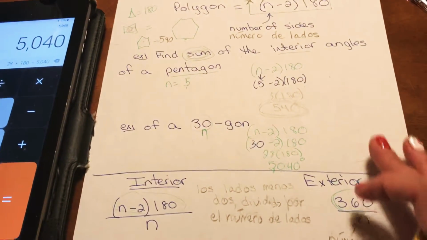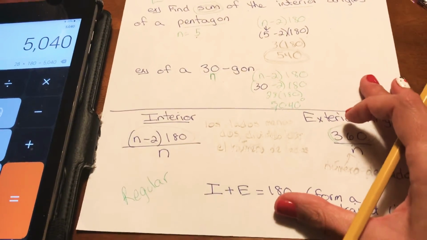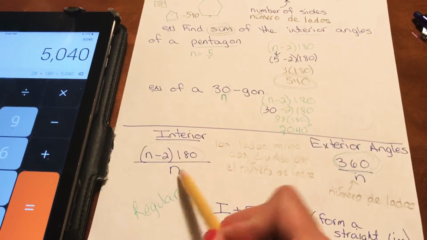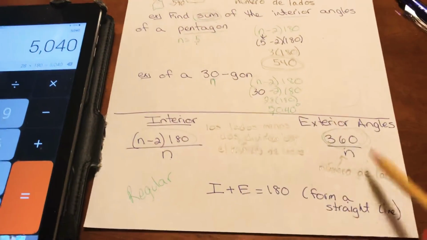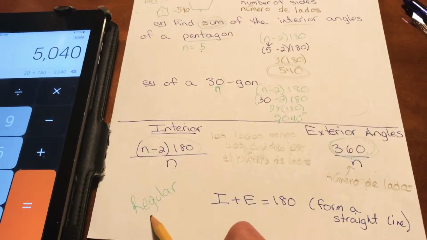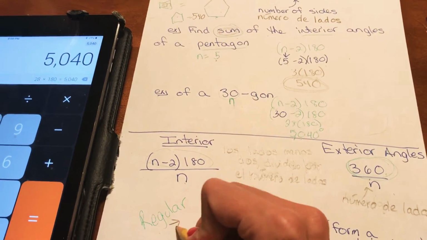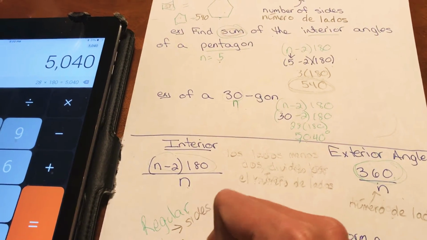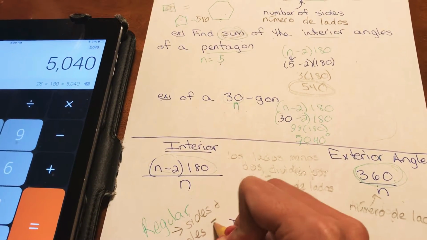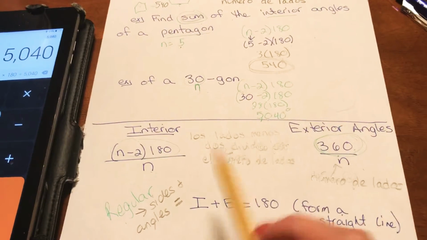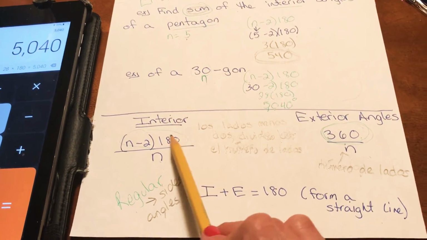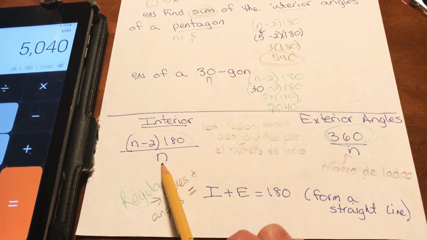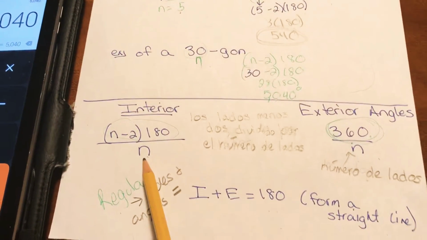Sometimes it's helpful to find what one of those angles would be, or one of the exterior angles. These formulas, this one is for interior, this one is for exterior, only hold for regular polygons, and a regular polygon is when your sides and your angles are equal. So what you're doing is breaking up whatever the sum is on the inside equally among the number of angles.